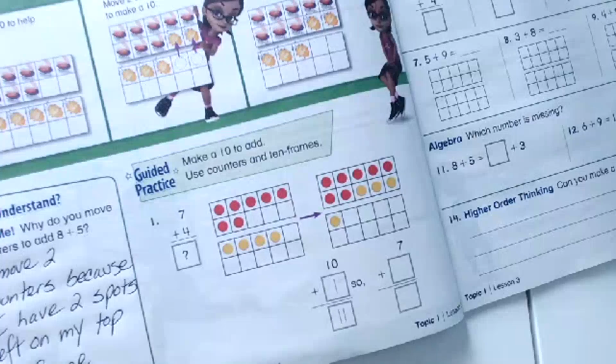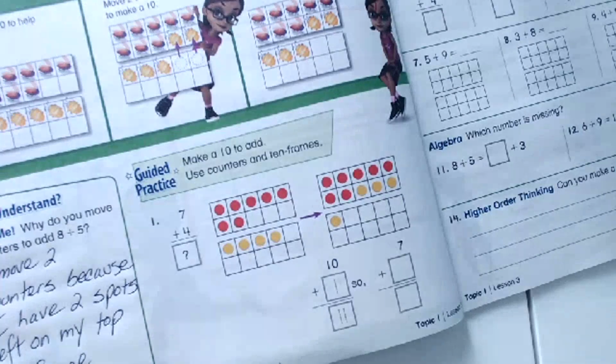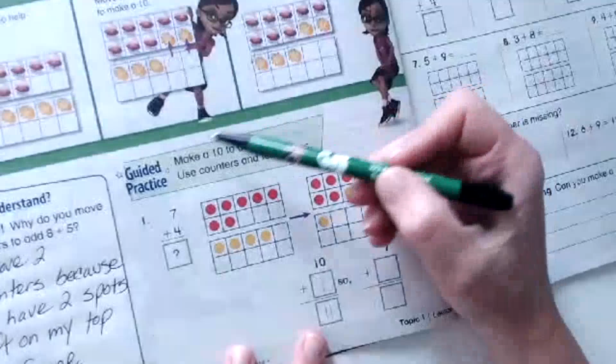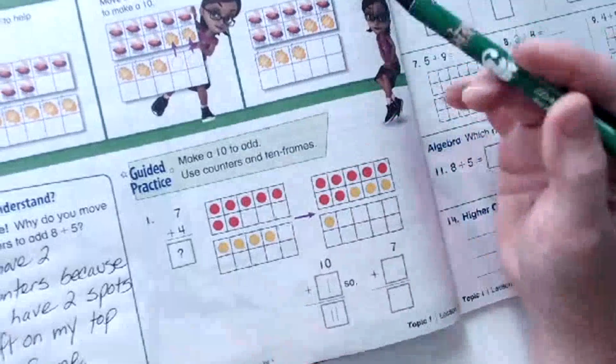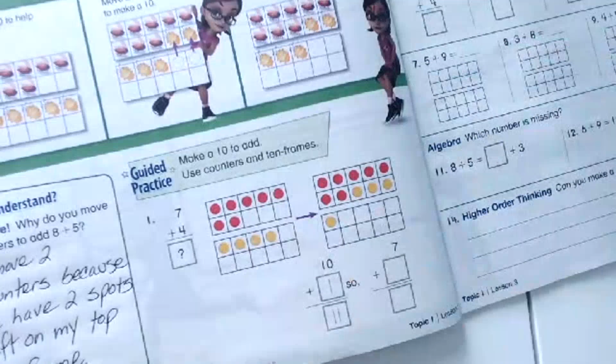Okay. Now in your workbook, those tens frames are right there for you. So let's look here. So let's make a 10 to add, use counters and tens frames. So if you would like to use your tens frame mat, go ahead and use your tens frame mat.